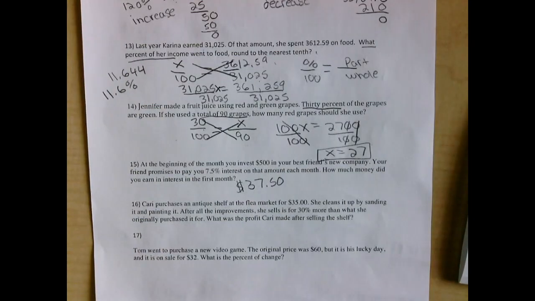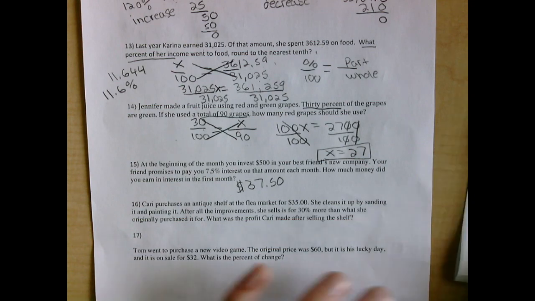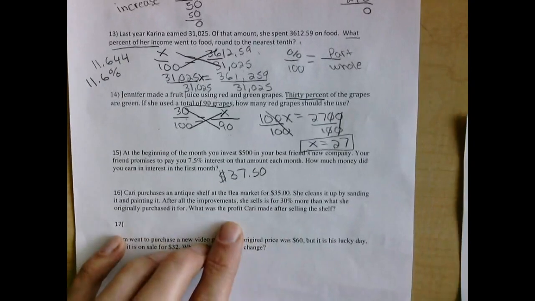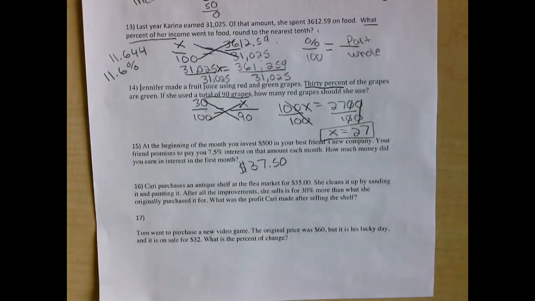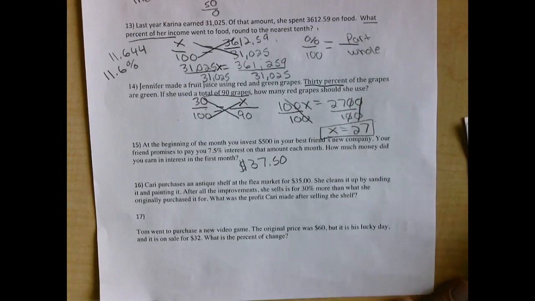Carrie purchases an antique shelf at a flea market for $35. She cleans it up by sanding it and painting it. After all her improvements, she sells it for 30% more than what she originally purchased it for. What was the profit Carrie made by selling the shelf? So we're looking for the profit earned. You can actually set this up 2 different ways. So let me show you both ways.